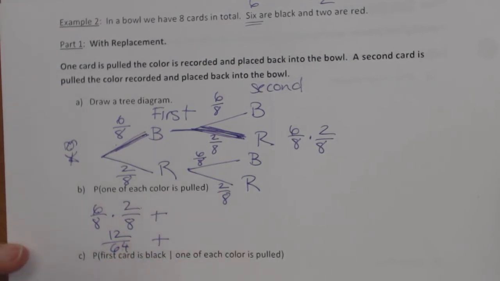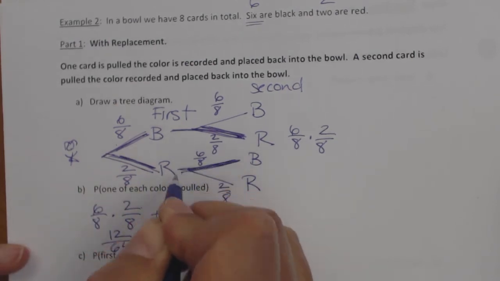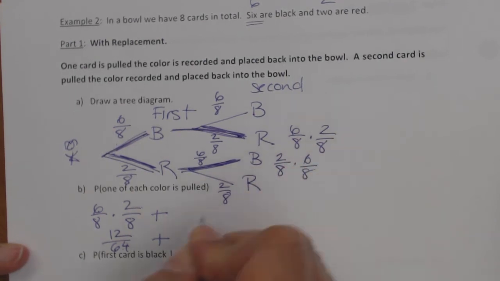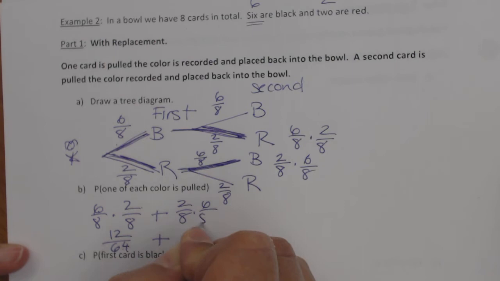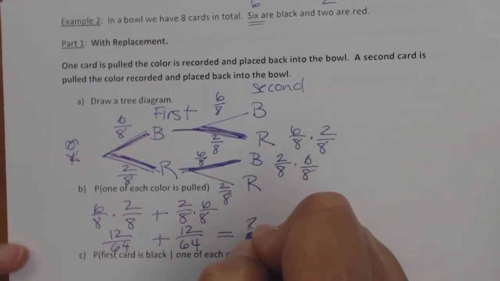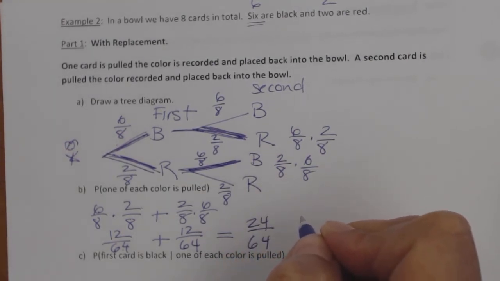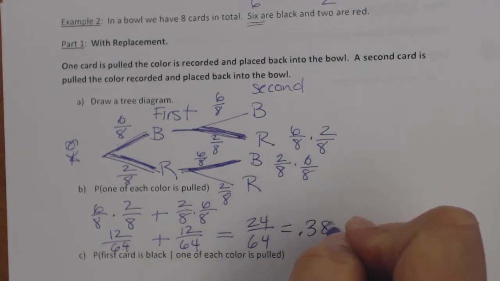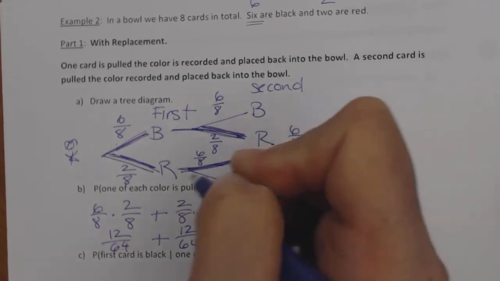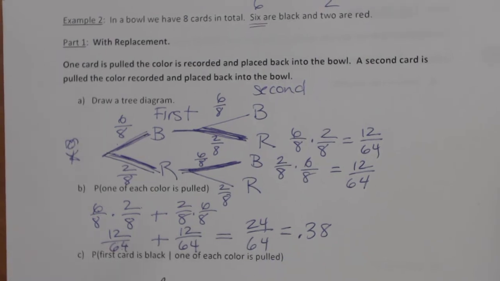Or there's going to be another pathway. I could have pulled a red, which means I'm going to have to get a black because I need one of each. So this is going to be 2 out of 8 times 6 out of 8, and that's going to be 12 out of 64 as well. When I add those together, I get 24 out of 64, and I've actually already simplified this down to 0.38. And what you could do if you want to just write these here, it's just another way of organizing it. So you could have just taken these two and written them down and then done your math.